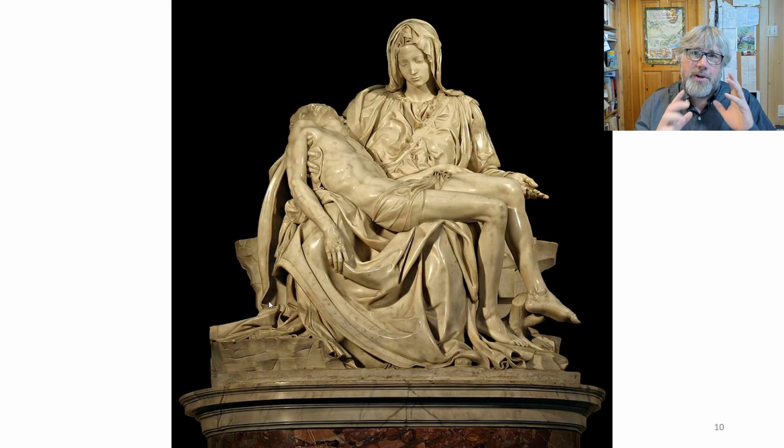Here we have the story of the Pieta. This is Mary holding Christ as he dies, right? We have this story that's in there, this falling that's taking place, this compassion that's there. The Mother of God holding the Son of God is the painting.